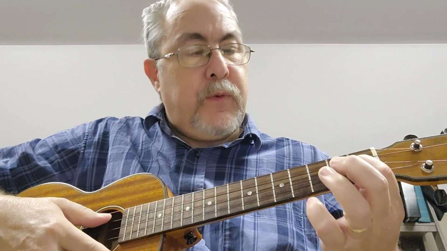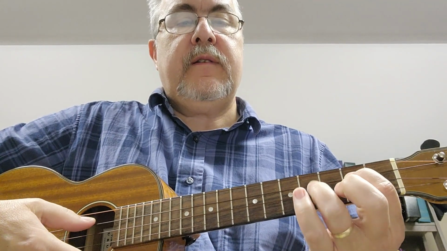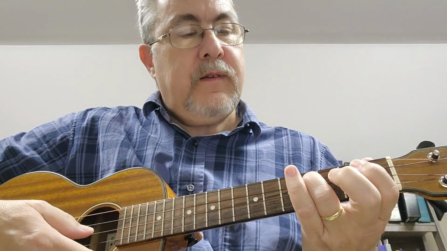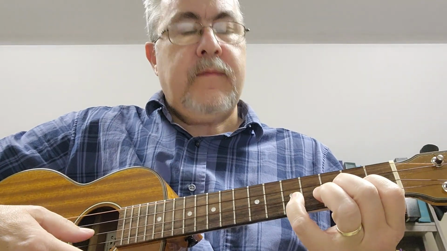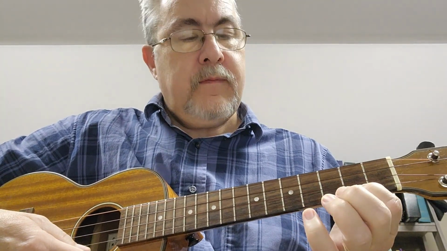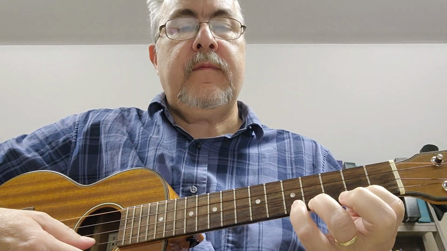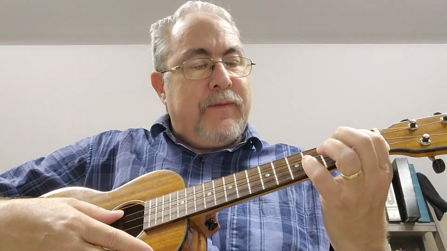I'm going to finger this using that 1 finger per fret rule, but I'm going to start here on the 2nd fret. So I'm going to finger it this way. I'm just using the thumb on the right hand because I don't want to have to think about what the right hand is doing.